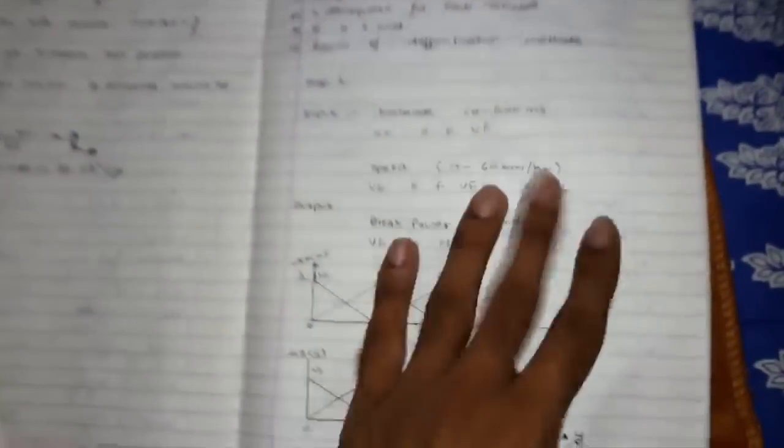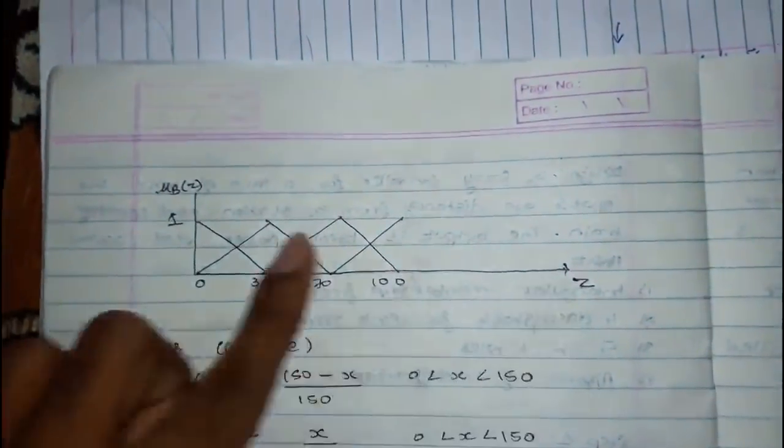You put the values, you get the y-axis values, and you put the y-axis values onto the output timeline. So the rest of the sum is the same. This was the thing I wanted to explain.